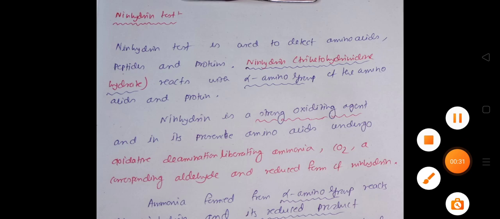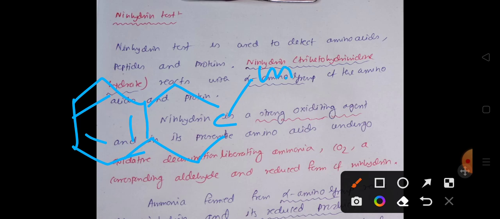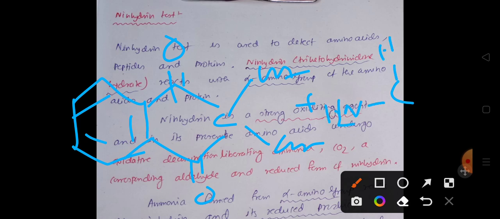If I try to draw the structure of Ninhydrin, it looks somewhat like that. There will be two OH and two ketone groups. This Ninhydrin is going to react with the alpha amino group of the amino acid. The alpha amino group is the amino group which is just beside the chiral carbon. Okay, so that is the idea. So this Ninhydrin will react with this alpha amino group.